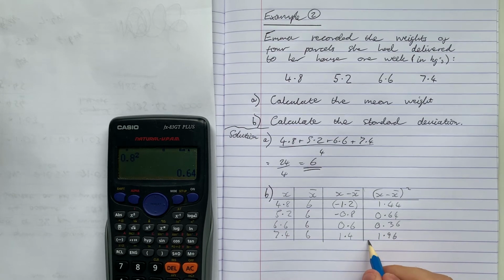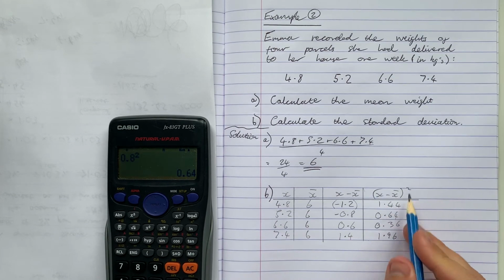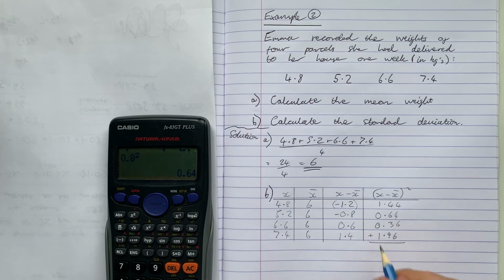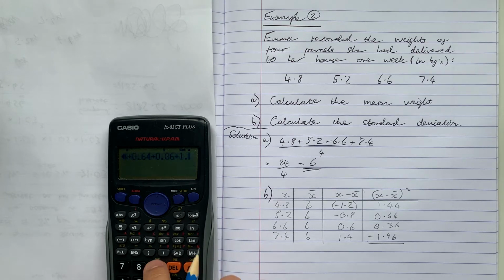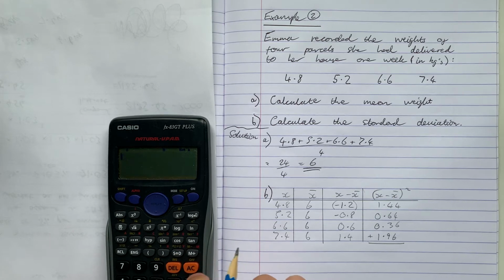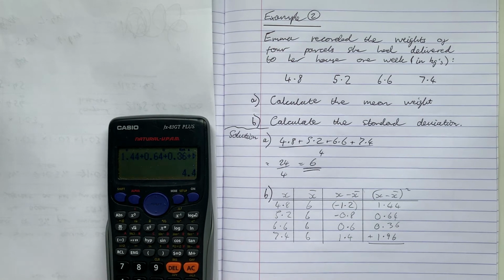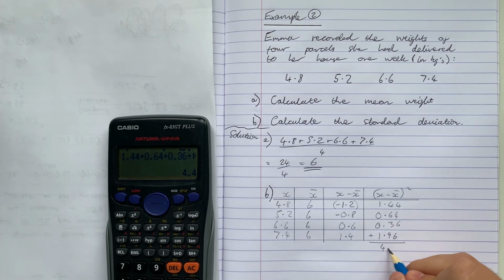Last thing we need to do, because my formula needs the sum of x minus x bars all squared, we're going to need to add these up. I would probably add them up in my calculator just to be certain in this one. You don't want to do all the work in the table and then mess up the last bit. And if you add all those up, oops, we definitely don't want cosine. Let's do that again. 1.44 plus 0.64 plus 0.36 plus 1.96 equals 4.4. Okay, that seems reasonable.